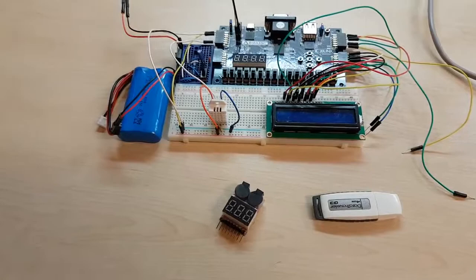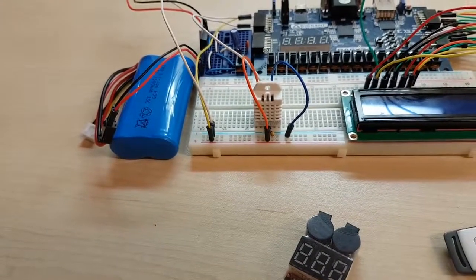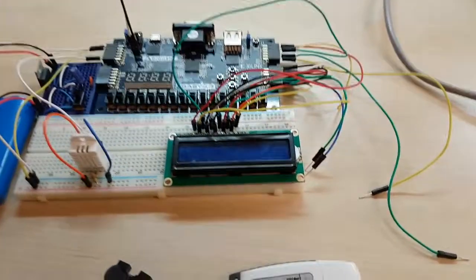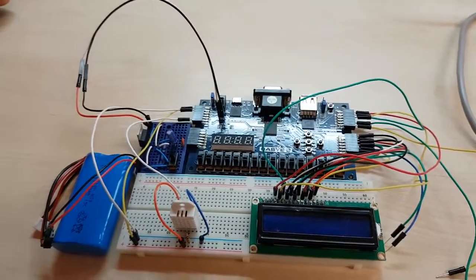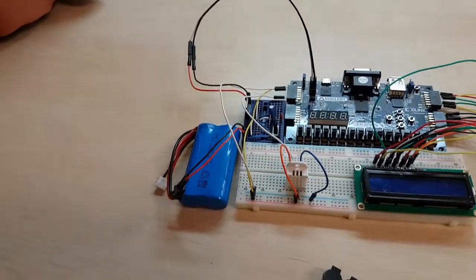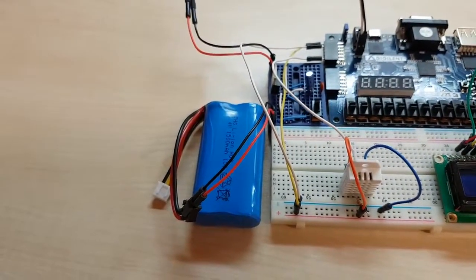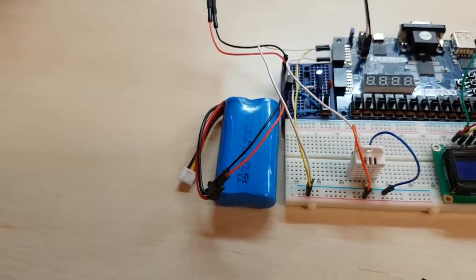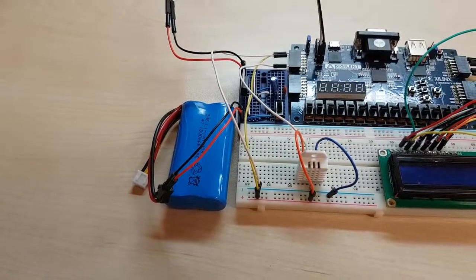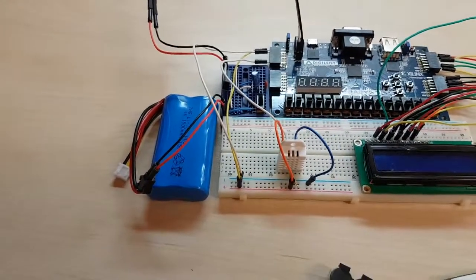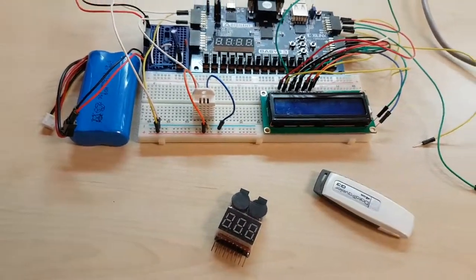The components I used are a DHT22 environmental measurement module, a character display 2x16, my Basys 3 FPGA board, and in order to make it portable I also used a lithium-ion battery with 7.4 volts and a power regulator circuit to be able to connect it to the Basys 3, which works with 5 volts, and also a flash drive to program my device without the need of a computer.